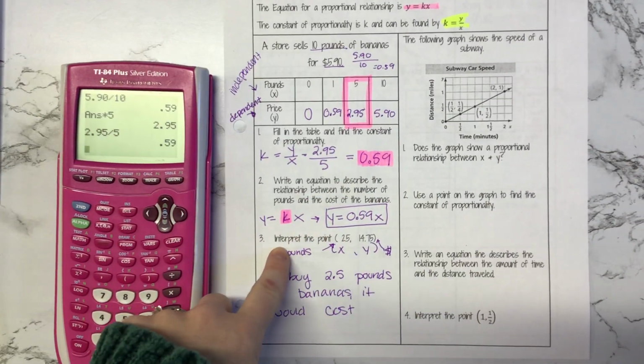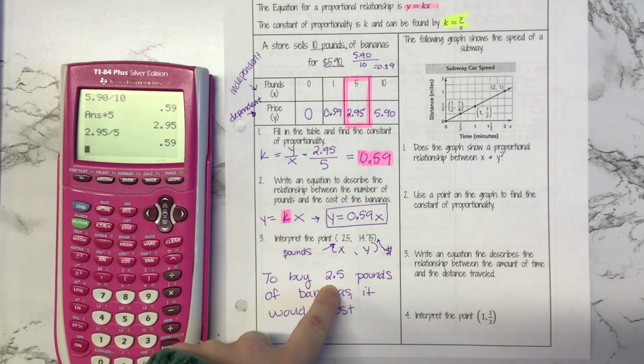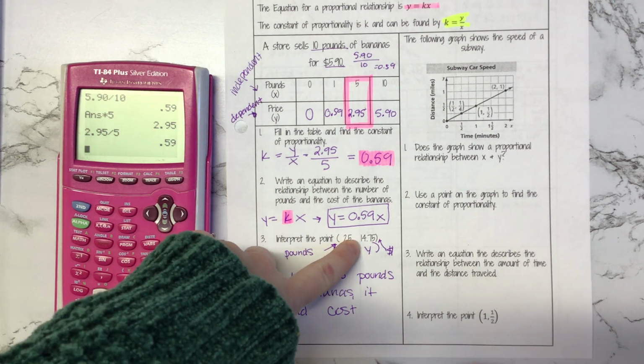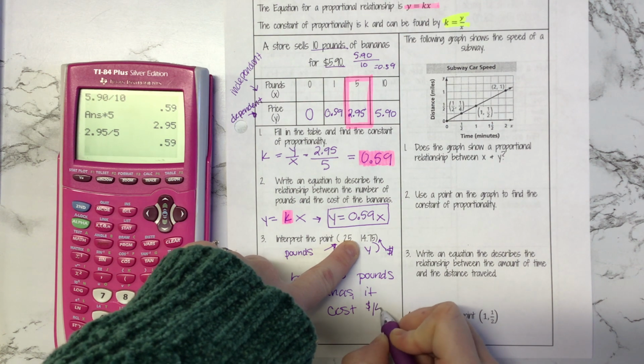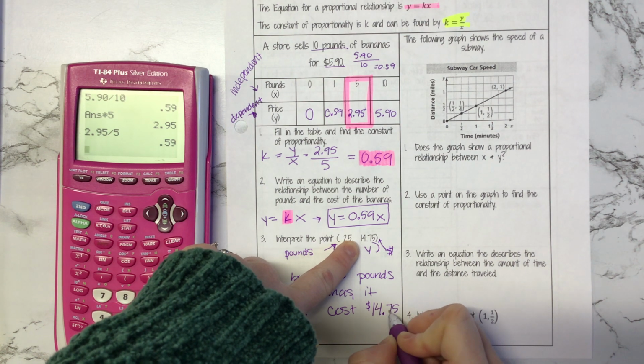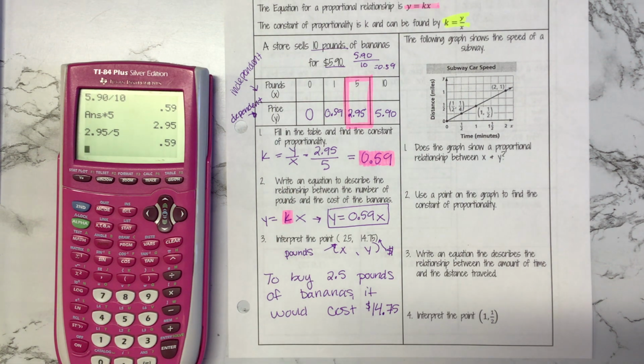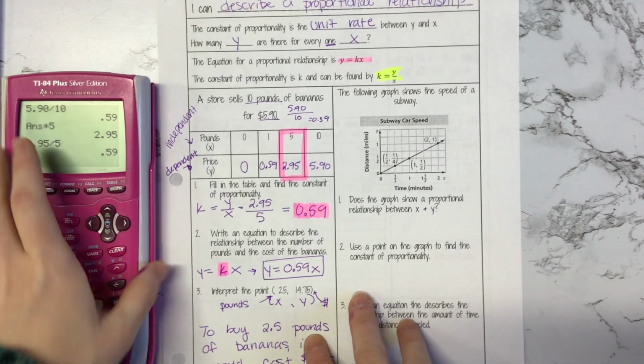It was 2.5, that represented pounds, 2.5 pounds. Okay, 14.75 is my price. So I'm going to put a dollar sign, $14.75. Okay, so interpreting the point is just saying, in a short sentence, give me the labels for this thing. What does 2.5 represent? What does 14.75 represent? Okay.